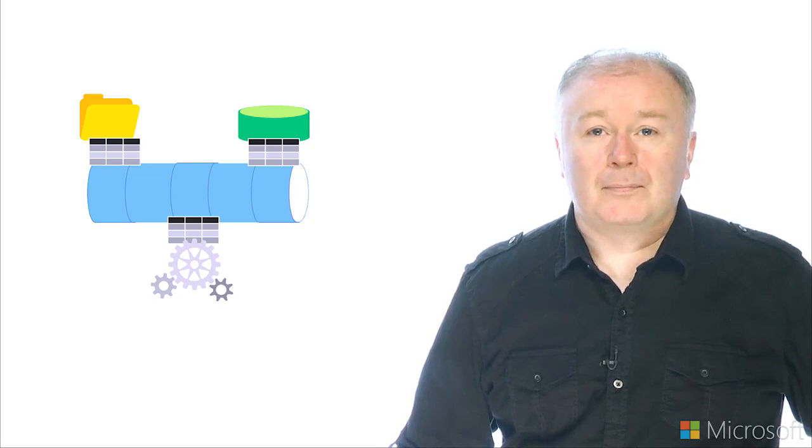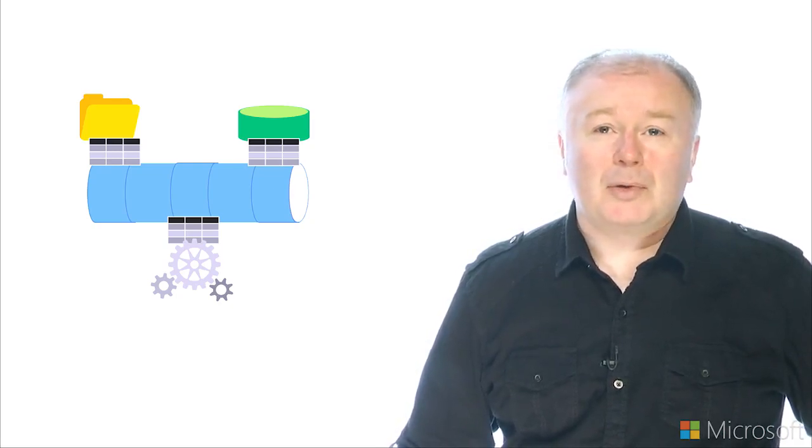So with all of these various components in place, we're ready to start building pipelines that take our data and move or transform it, ready to be picked up for analytics at the other end.